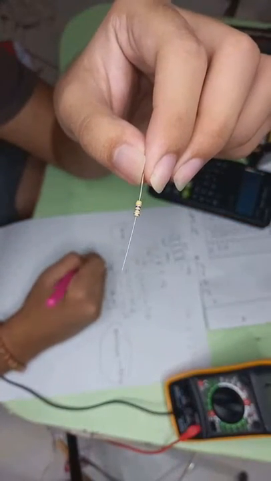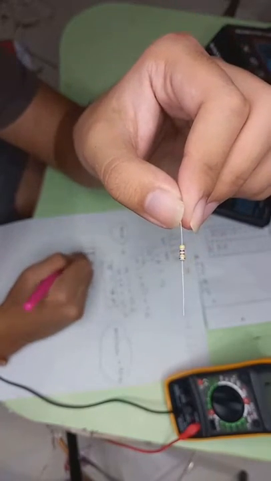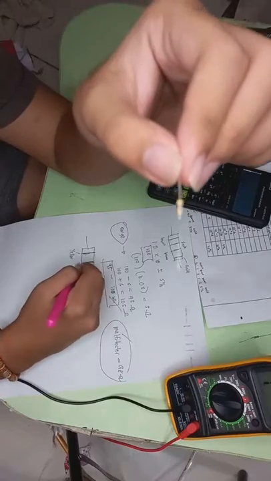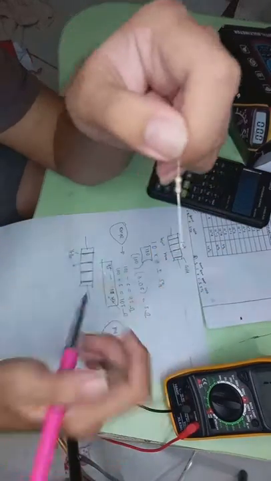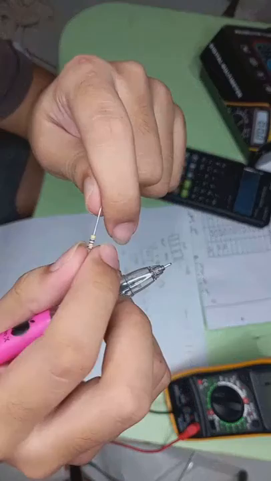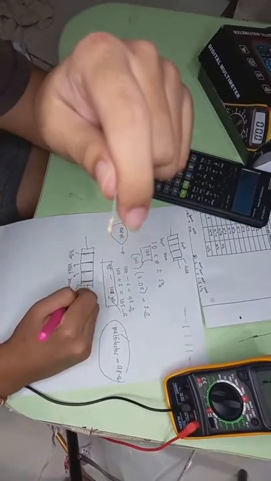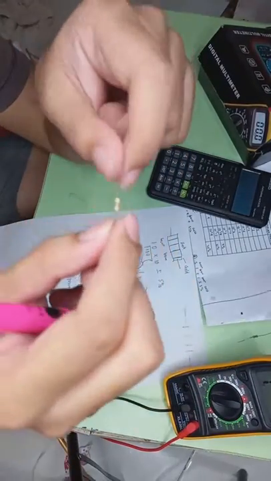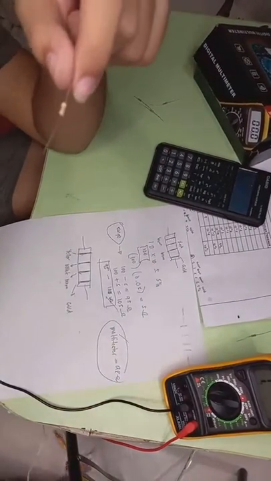The first color was yellow, the second color was violet, and the third was brown, and lastly, the last color was gold.